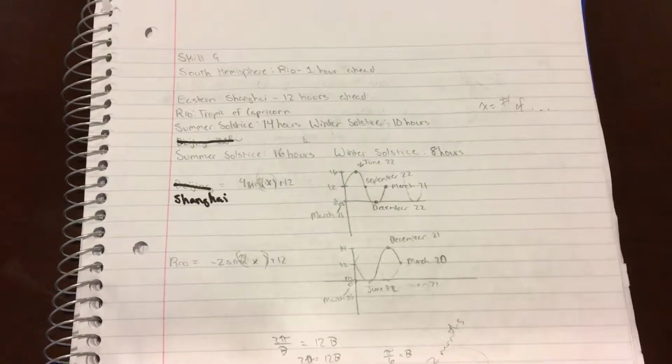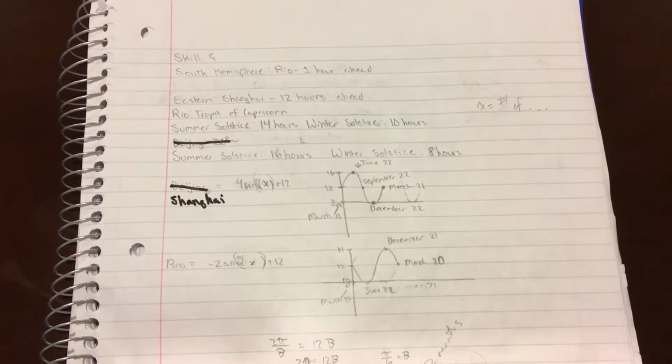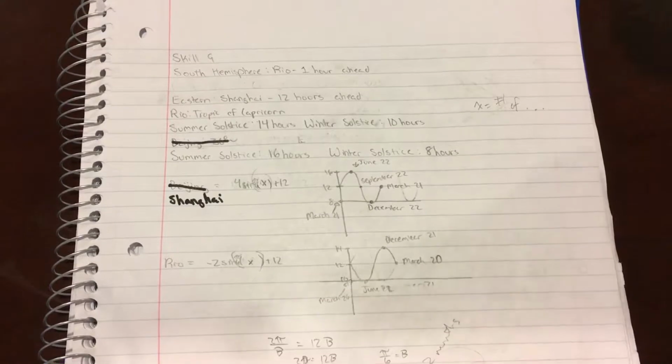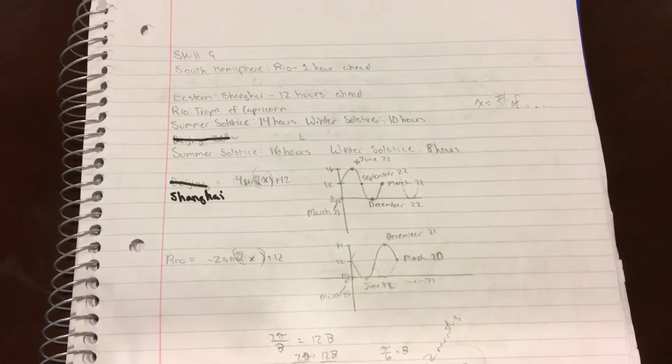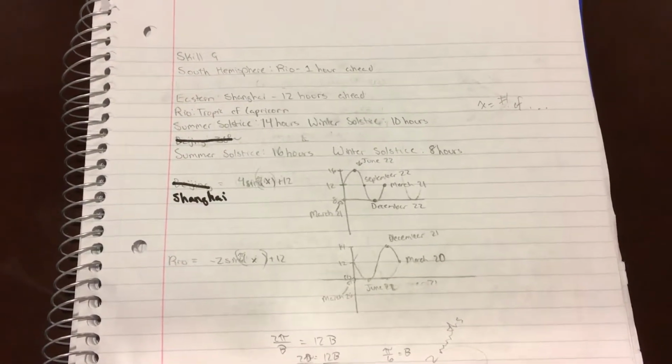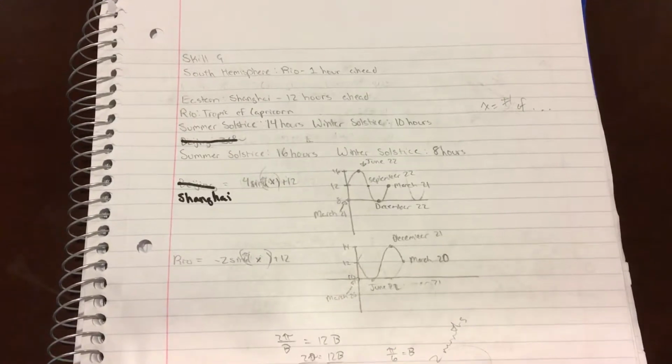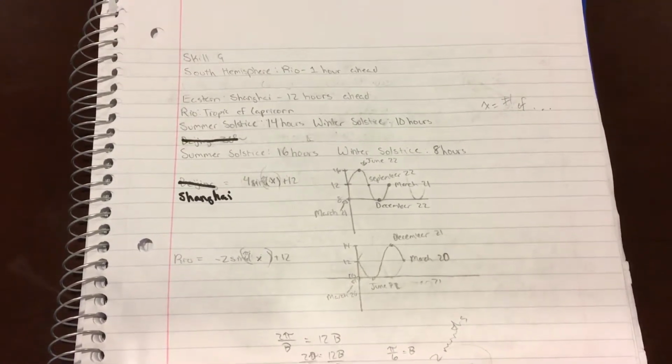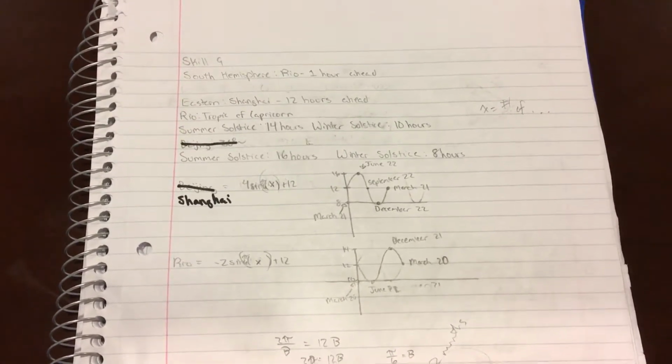For this skill, we were first asked to find two cities, one in the southern and western hemispheres, which I chose to be Rio, and one in the northern and eastern hemispheres, which I chose to be Shanghai. To do this, we first identified that the equinox for each place would be the same.